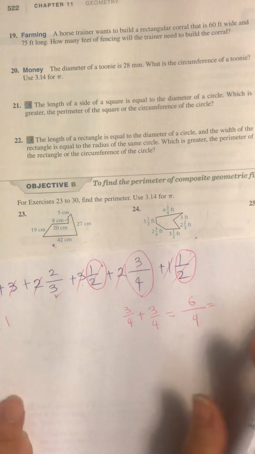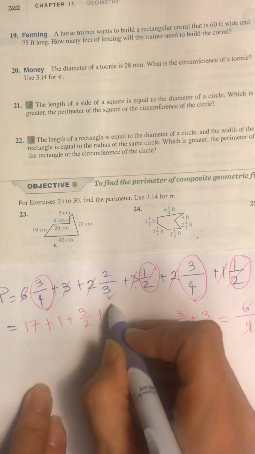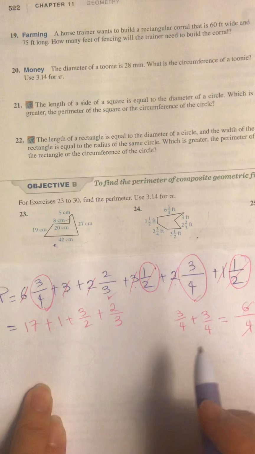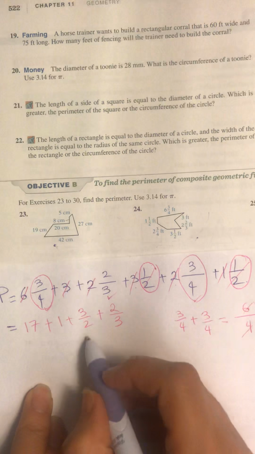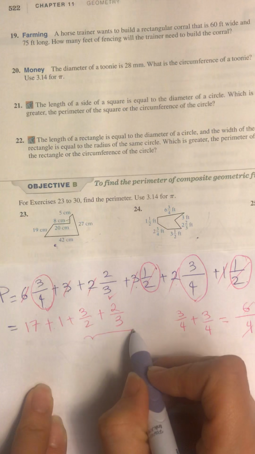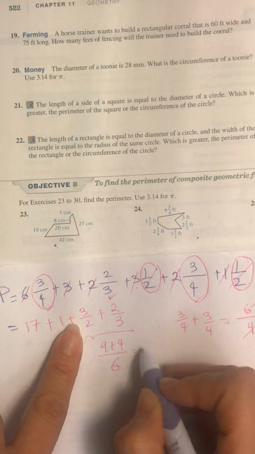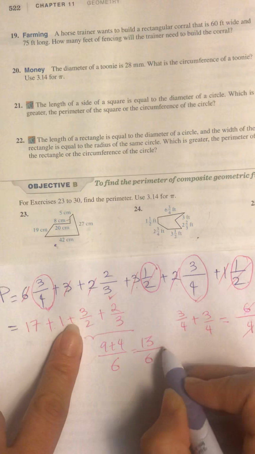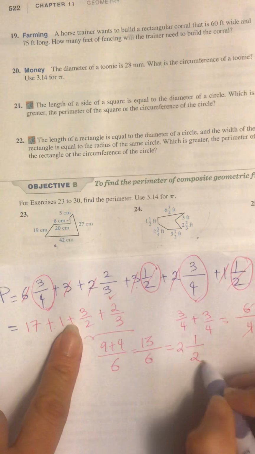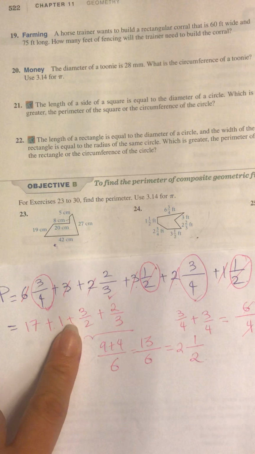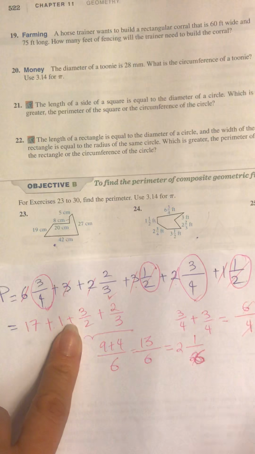I have a 3/2 plus 2/3. We need a common denominator. 6 is the common denominator. 9 plus 4 is going to be 13/6. What's wrong with that right answer? Improper. That's 2 and 1/6. 2 and 1/6 is the right answer.